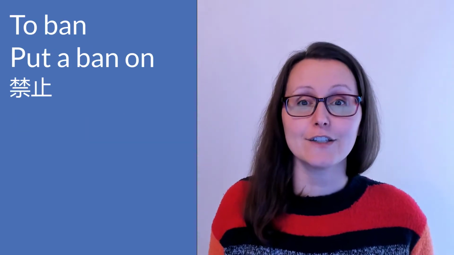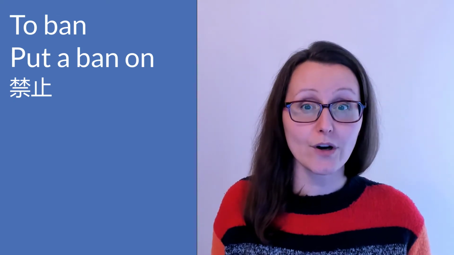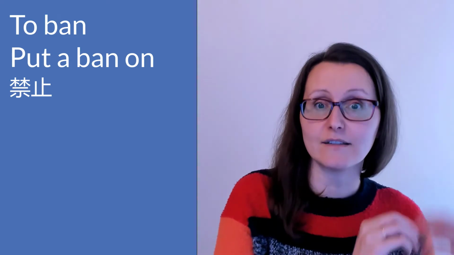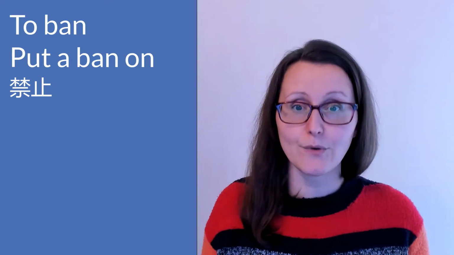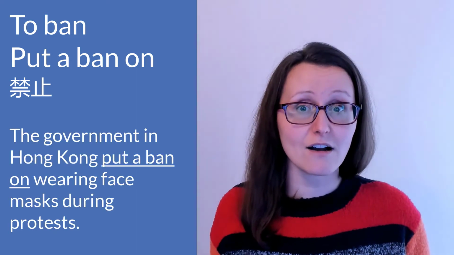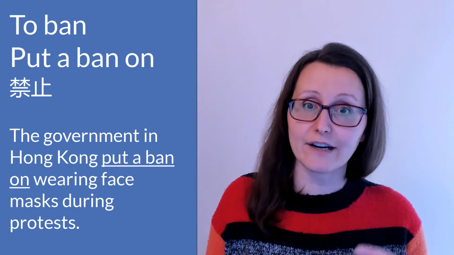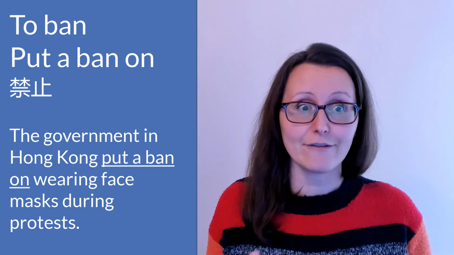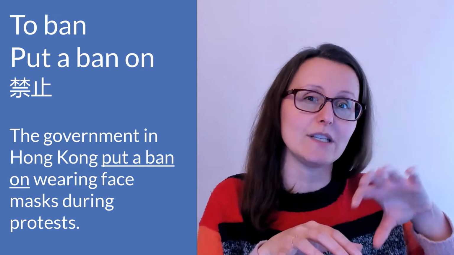Lastly, we have to ban. That's the verb. Or if you want to use the noun form, a ban. You're going to put a ban on something. So for example, you could say that the government in Hong Kong put a ban on wearing face masks during protests. So after put a ban on, the next thing is going to be a noun.